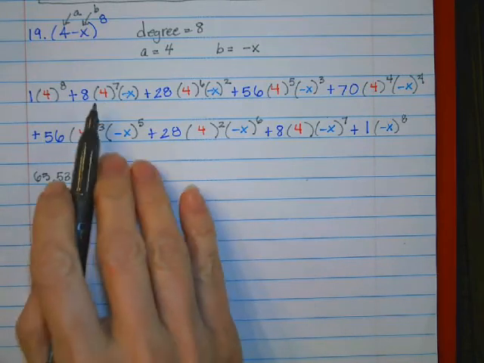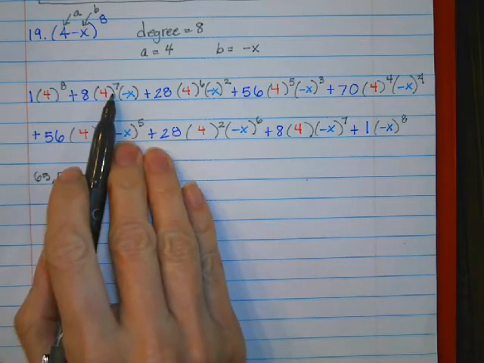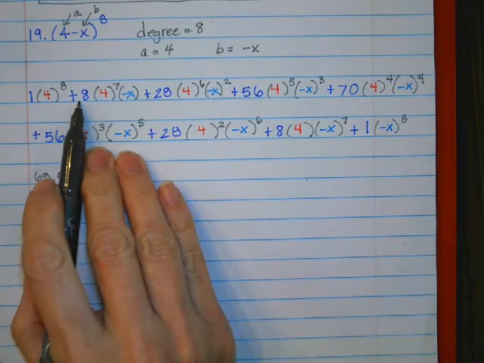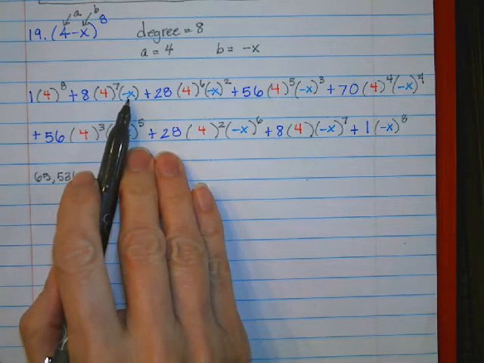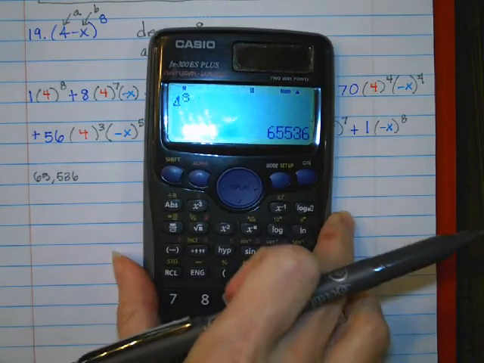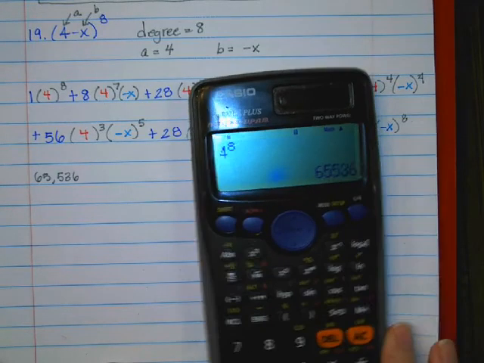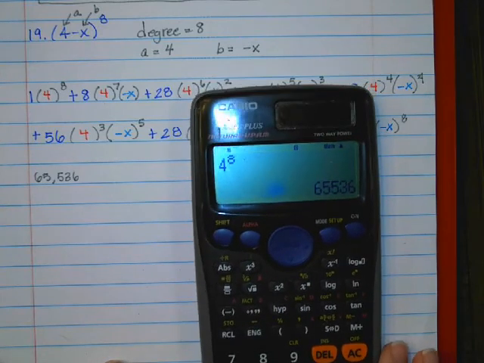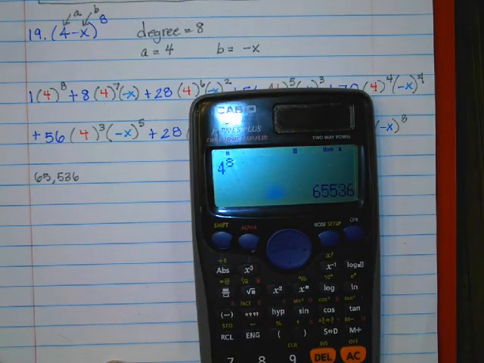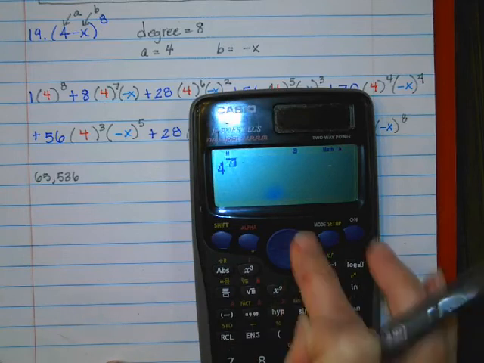Then I've got to multiply 4 to the 7th power, then times a positive 8, and then times my variable, which is a negative x. So we're going to do our 4, and we got to raise it to the 7th power.